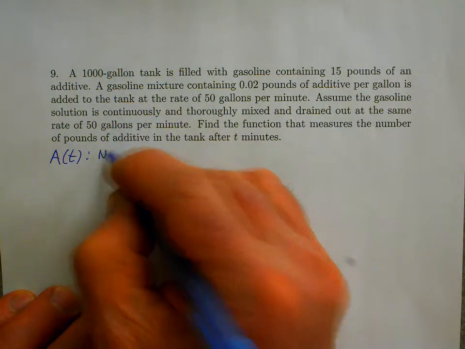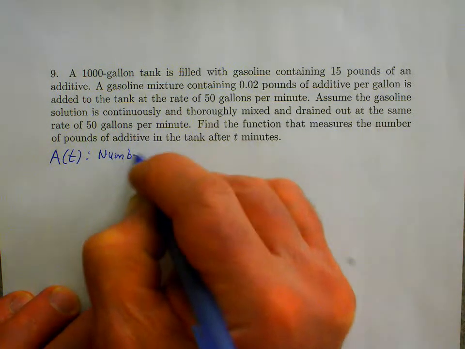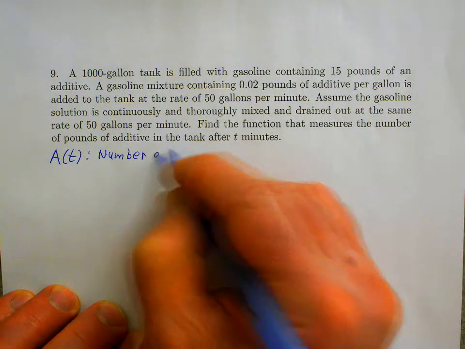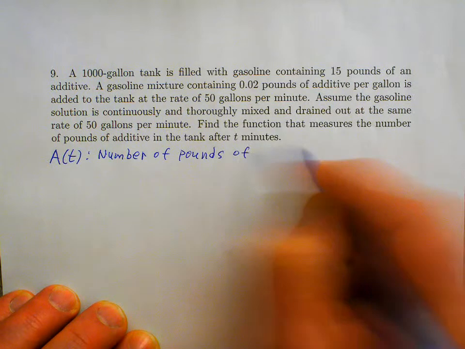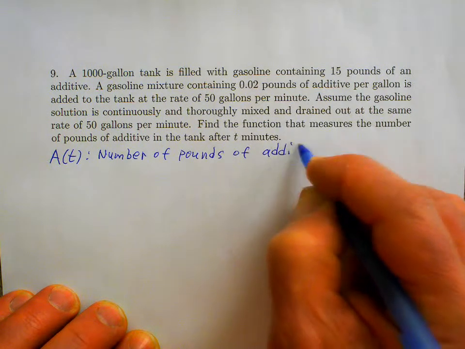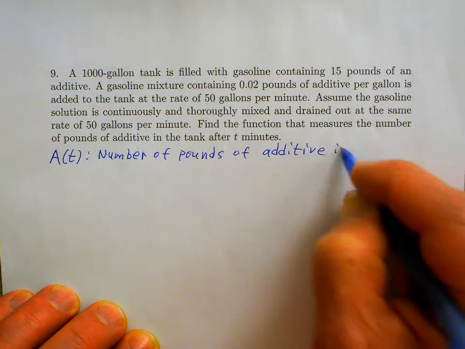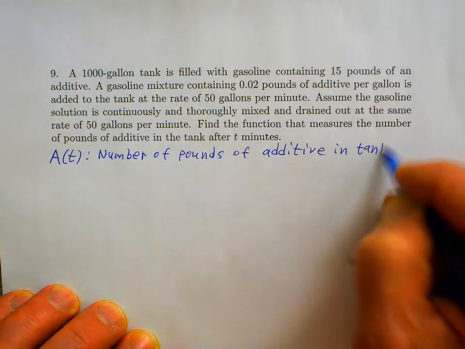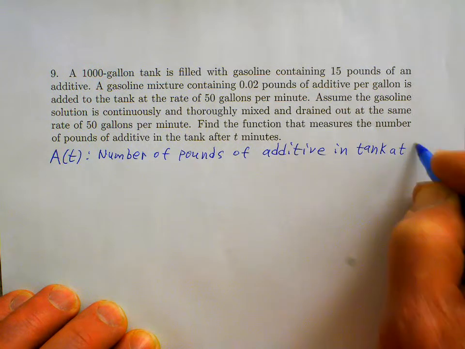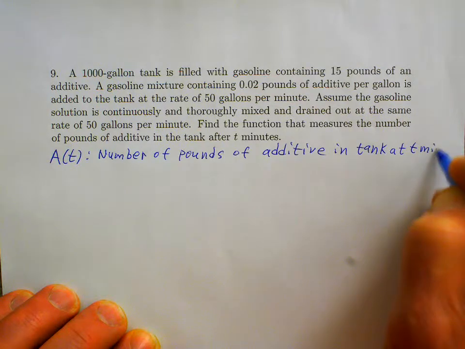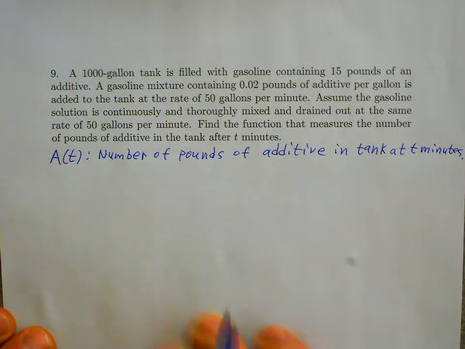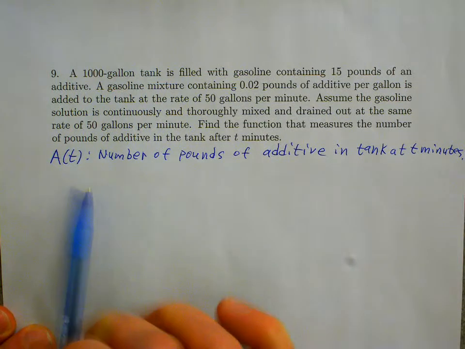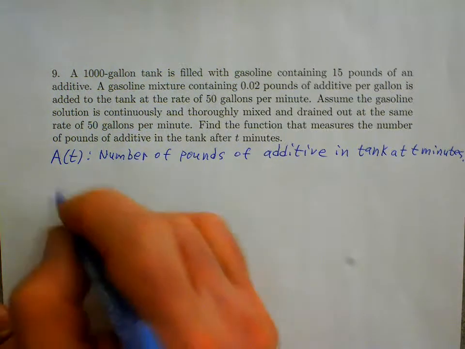So this is the number of pounds of the additive in the tank at t minutes. Okay, so we're going to write down a differential equation.